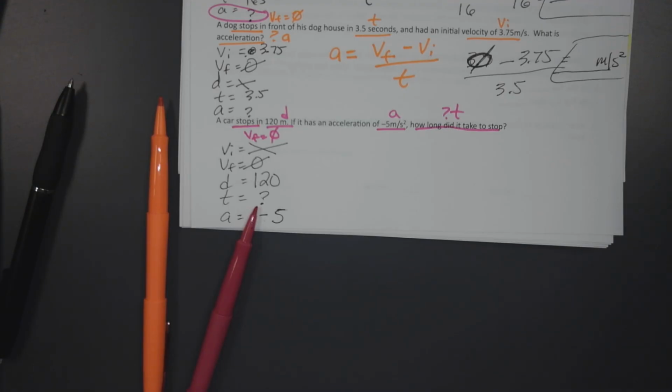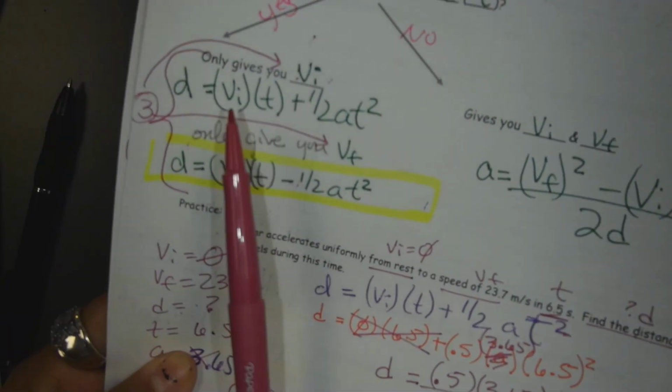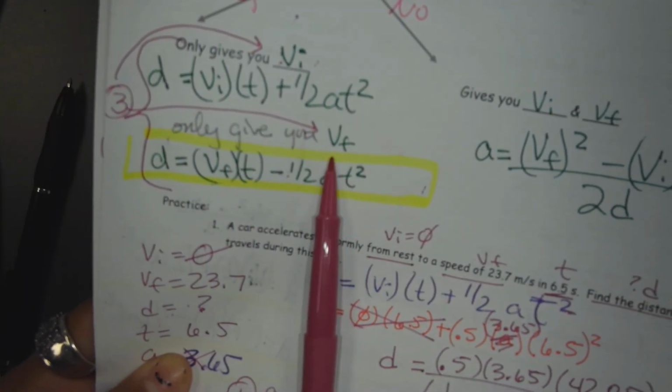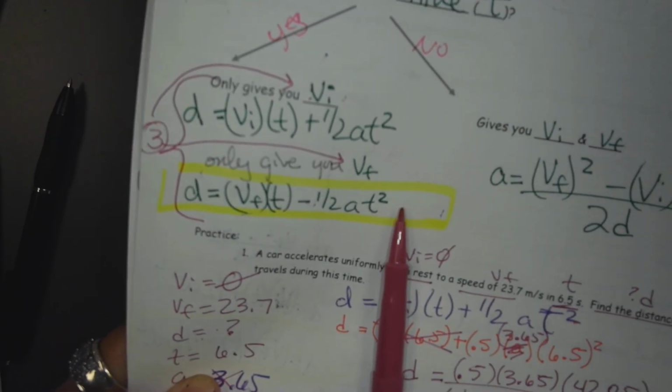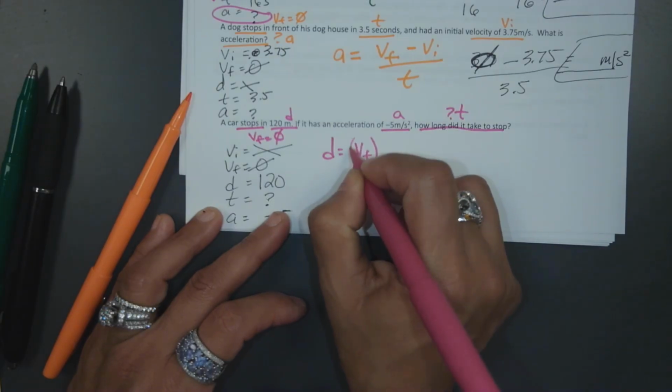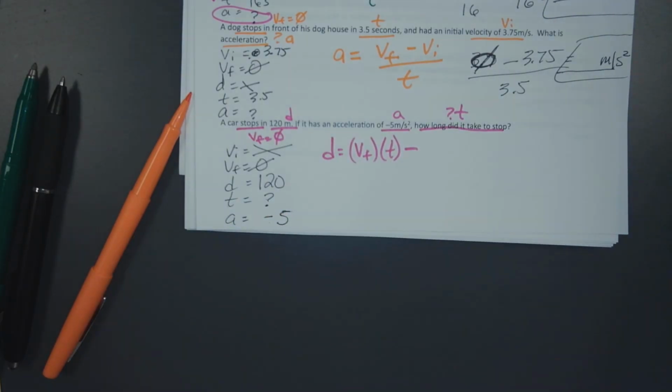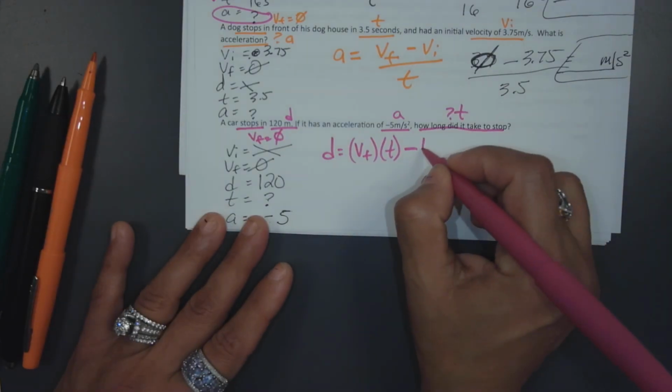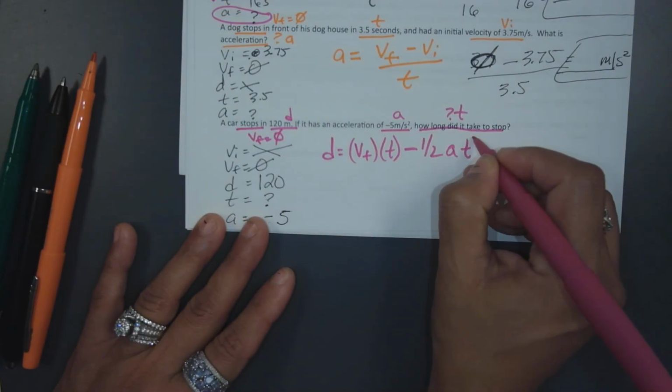Was VI given to us? Because that's what the flow chart says next. No, VI was not given to us, right? VF was given to us. So in this situation, instead of using that first equation over here, because VI was not given to us, VF was, that memorized equation of distance equals VF multiplied by T, subtract, not add, subtract 1/2 AT squared.